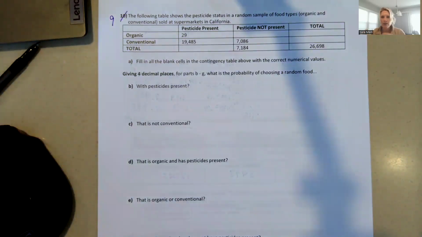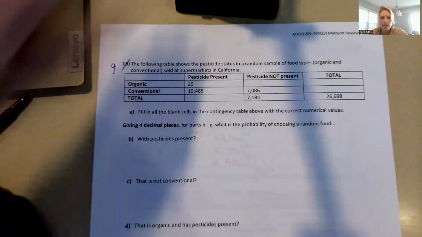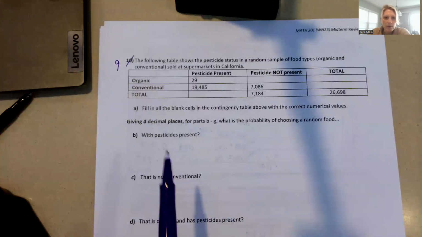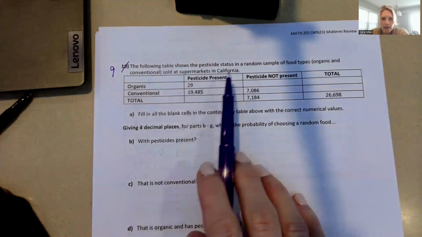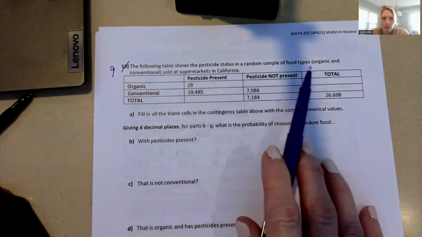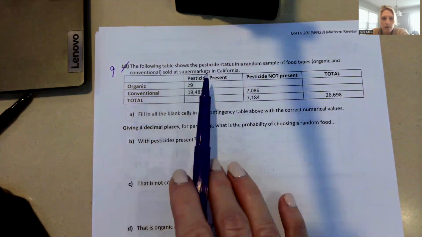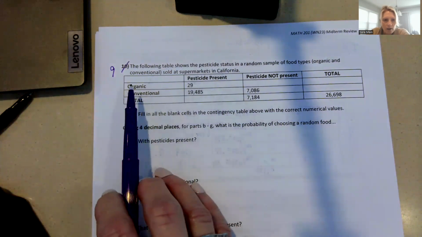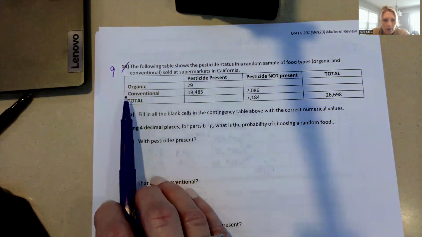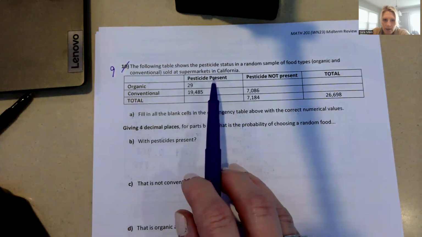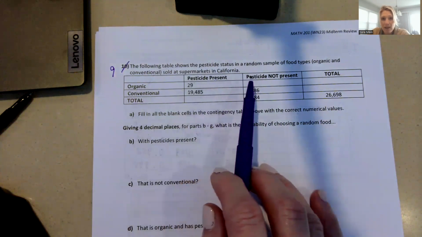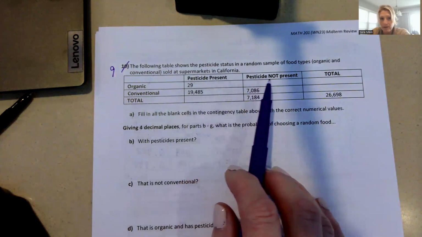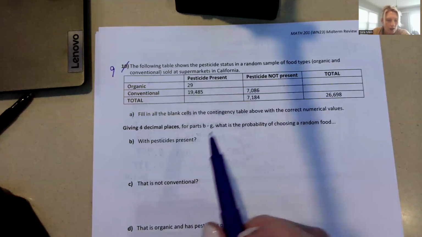Welcome back to the midterm review for winter 23, and we're at problem number 9. Starting in this table, it says the following table shows the pesticide status in a random sample of food types, organic and conventional, sold at supermarkets in California. So we've got one variable that is either organic or conventional, and the other one is either pesticide was present or pesticide was not present when they sampled the food.